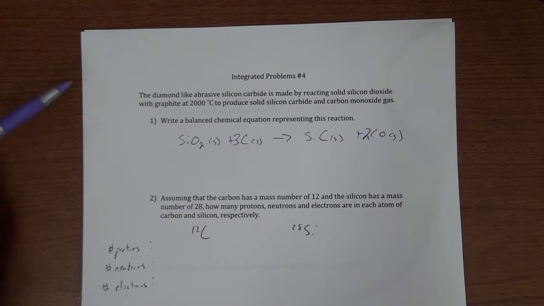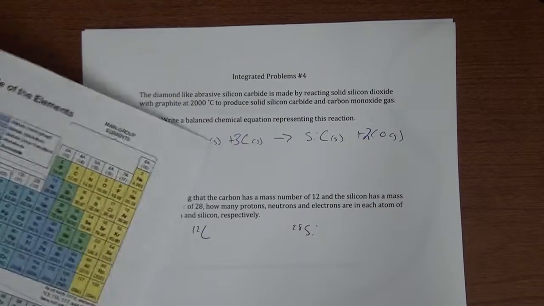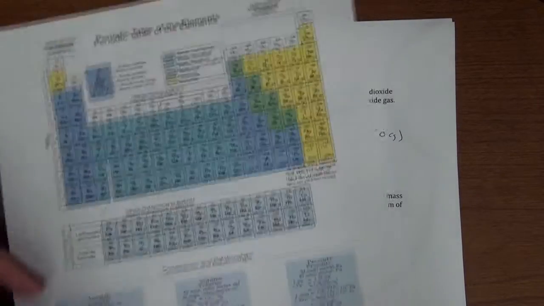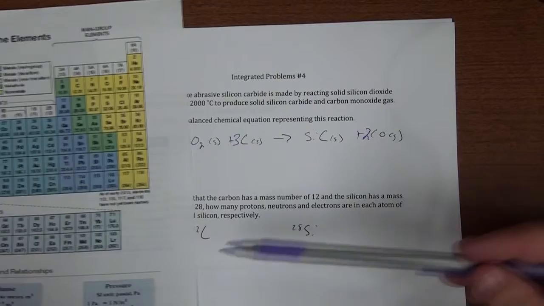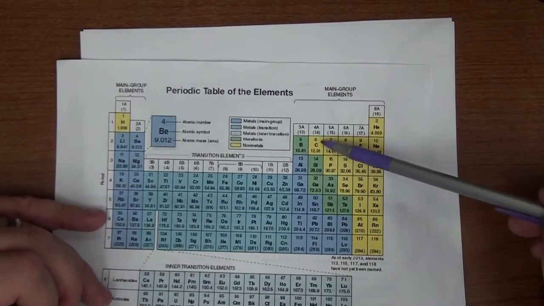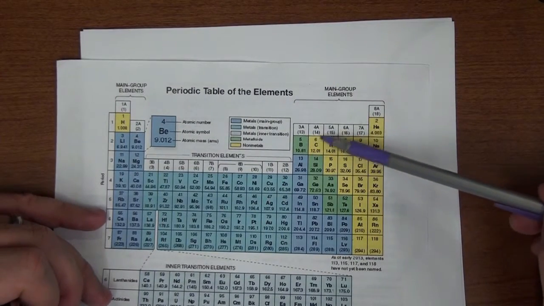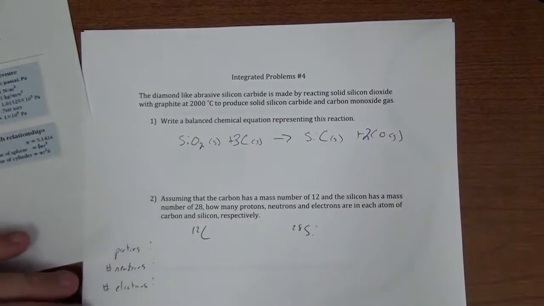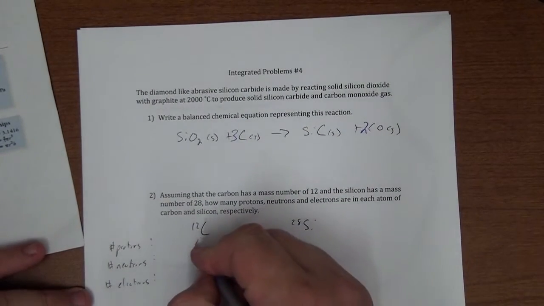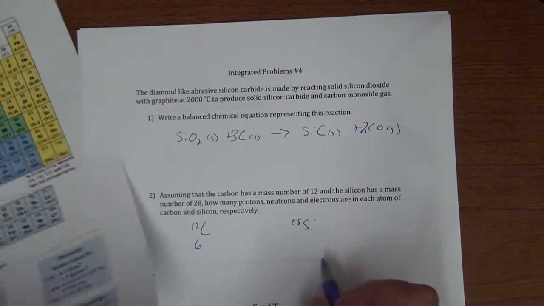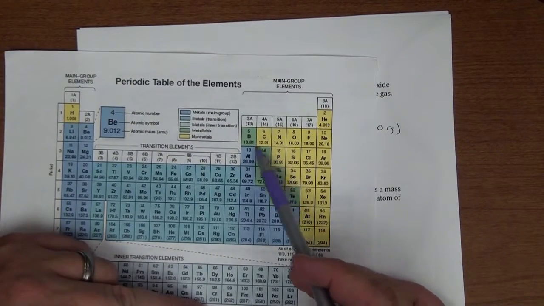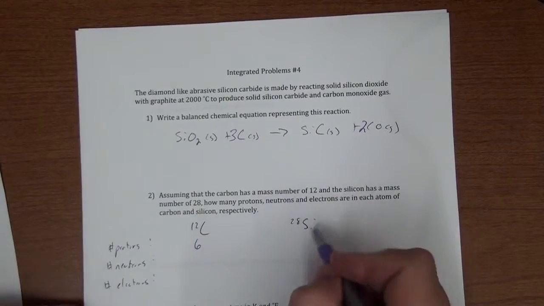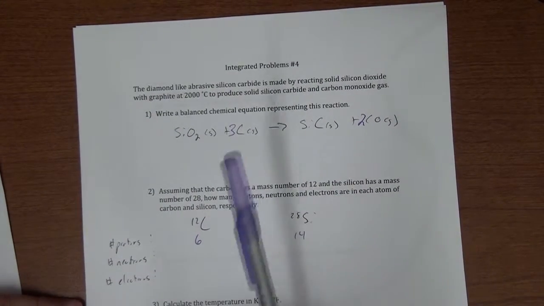For the number of protons, that number comes from the atomic number, from the periodic table. Right? So if we look at carbon, carbon has an atomic number of 6, so its proton number must also be 6. Silicon has an atomic number of 14, so its number of protons must be 14.